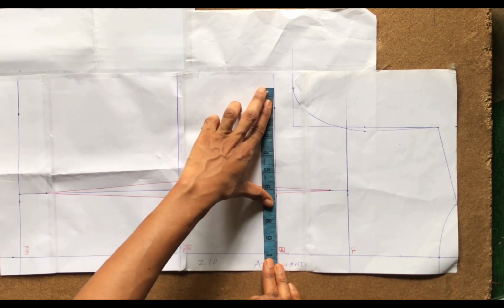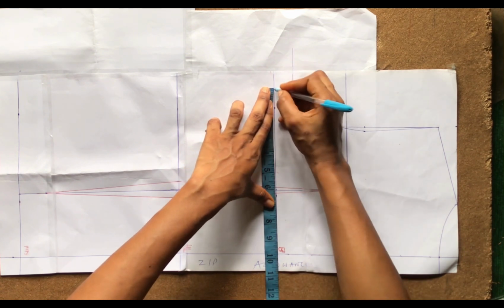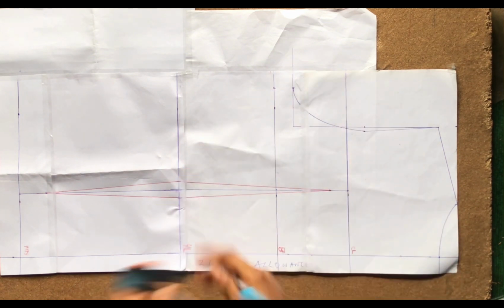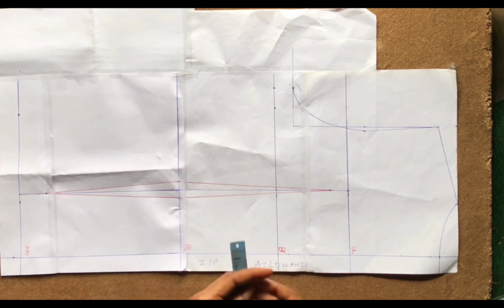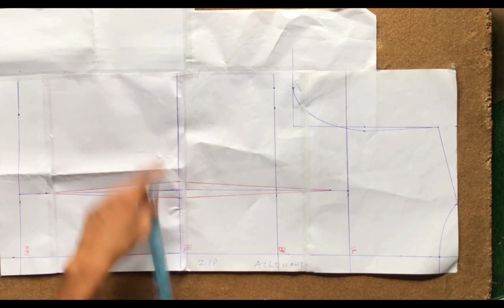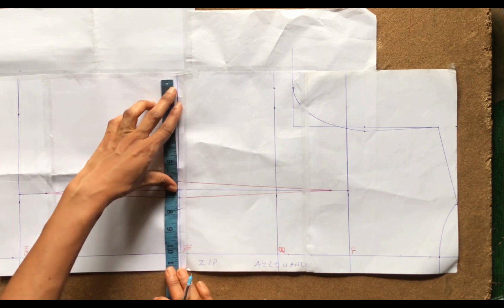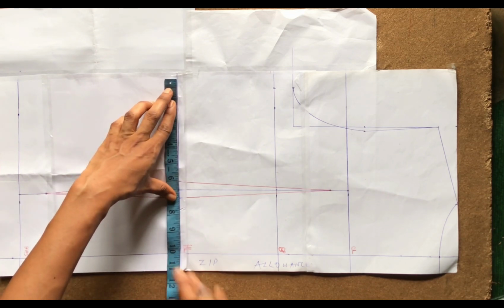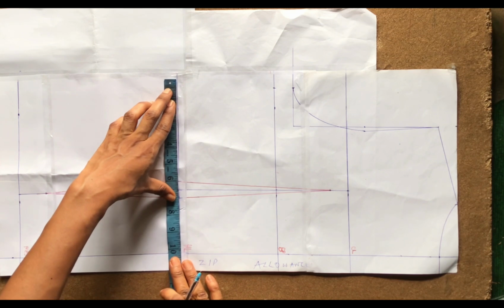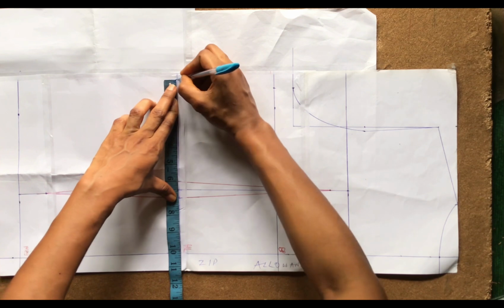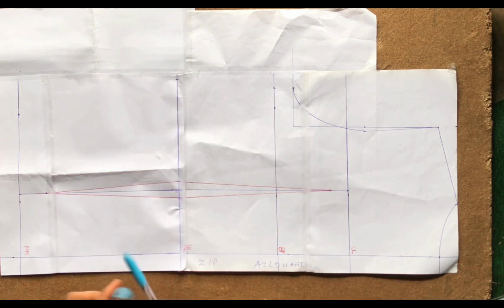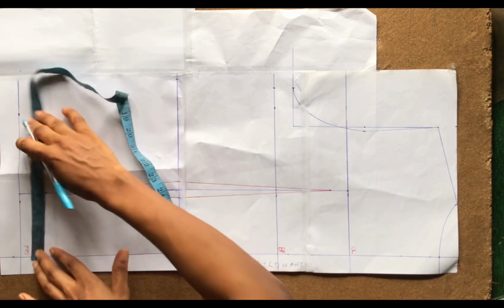So I'm placing the bust circumference measurement divided by 4 on the bust point line. Okay, on the waist line, remember the waist circumference measurement divided by 4 plus the 1 inch dart, which we'll have as 10.25. I'll mark that. And on the hip line, you divide the hip circumference measurement by 4, and what I got is 11.25.